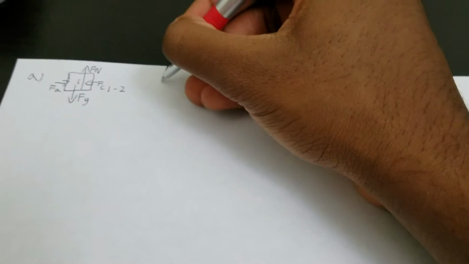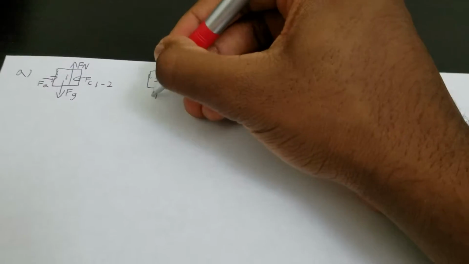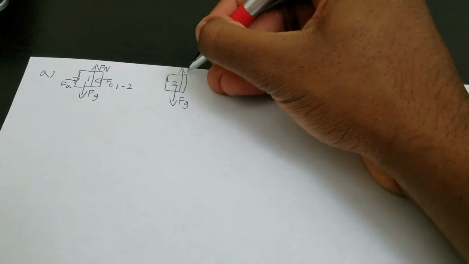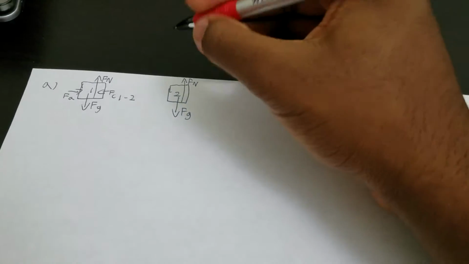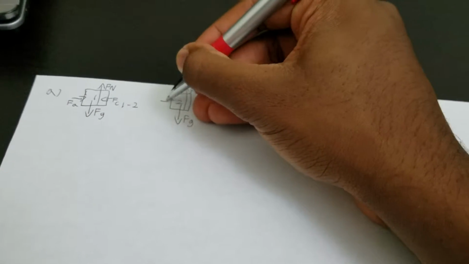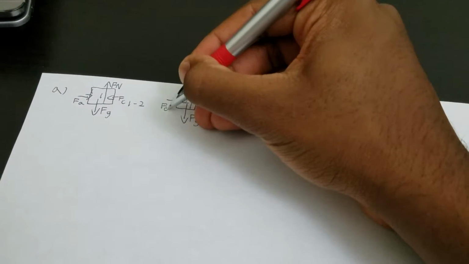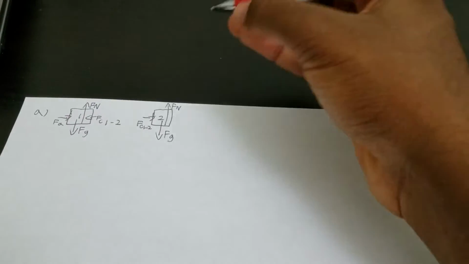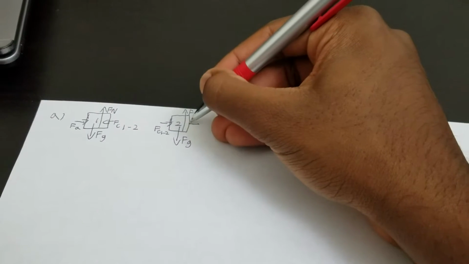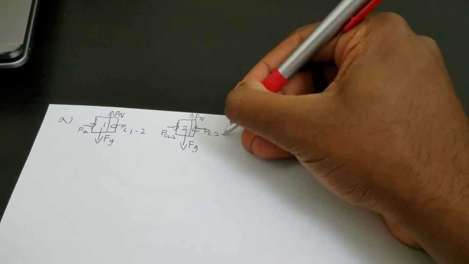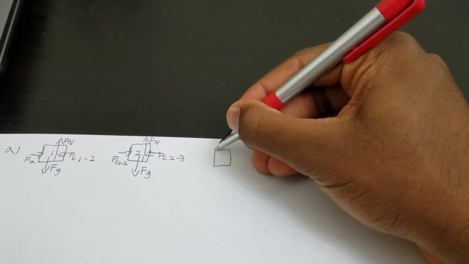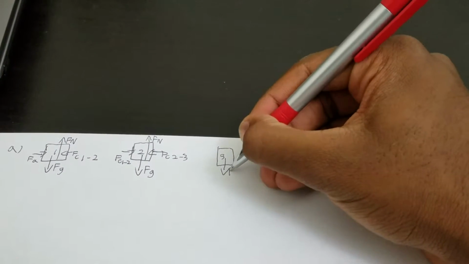And then the free body diagram for block 2 will be force gravity, force normal, the force contact 1 on 2, and there's another contact force because block 2 and block 3 are in contact also: FC 2 on 3.